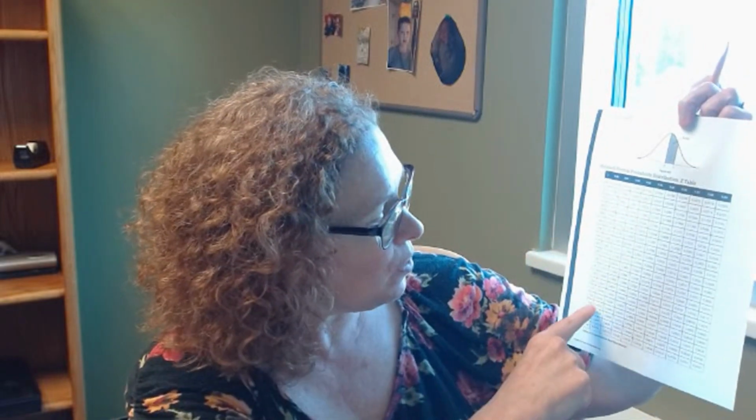So we know that the area is 0.5 minus the 0.4535, which we got off the chart going to 1.68, 0.4535, and that gave us the answer of 0.0465.